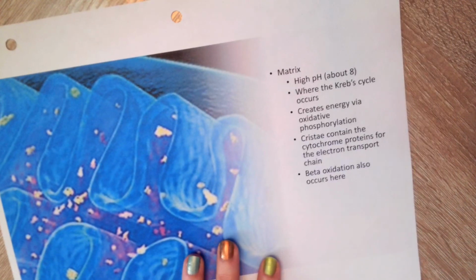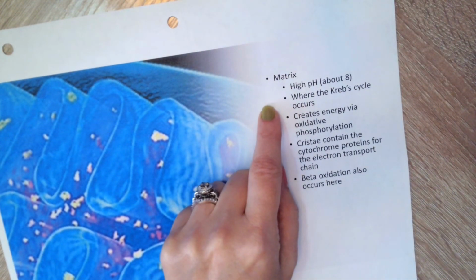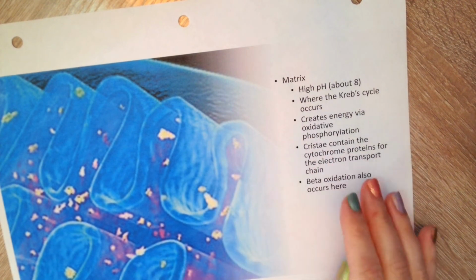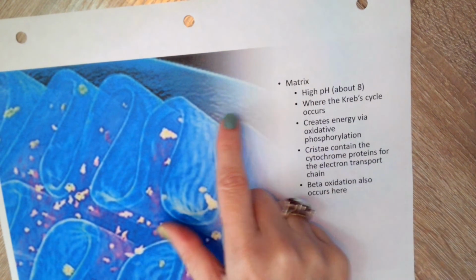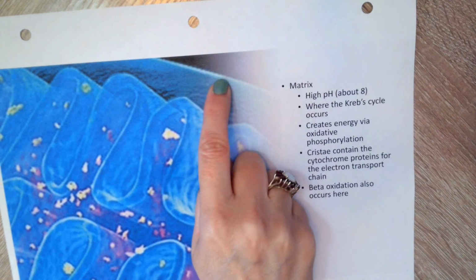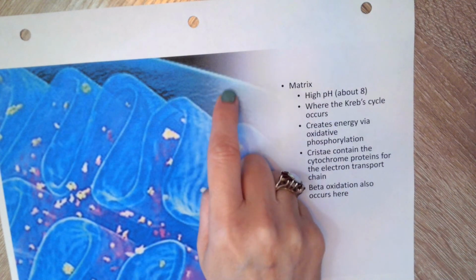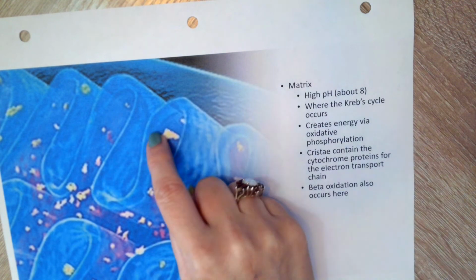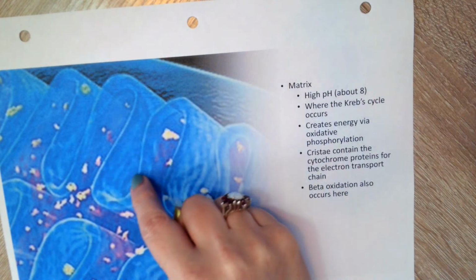Okay, so enough about the membranes. Let's look at the matrix. So this is what's happening inside, or what we have inside. Here you can see from a different view. This would be the outer membrane of the mitochondria. Here's the intermembrane space. Here we have the inner membrane. You see the cristae all folded.